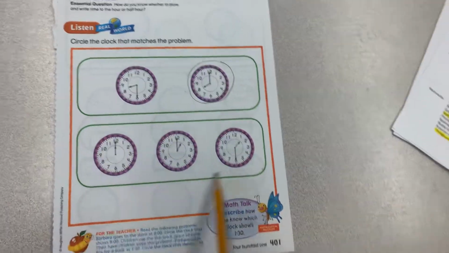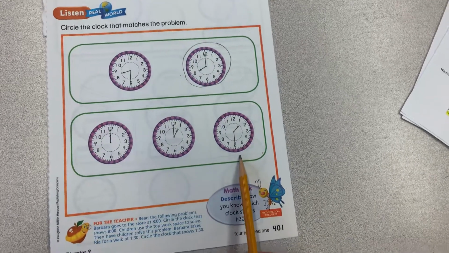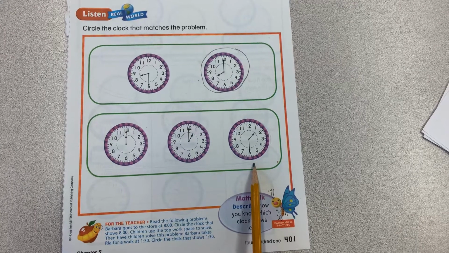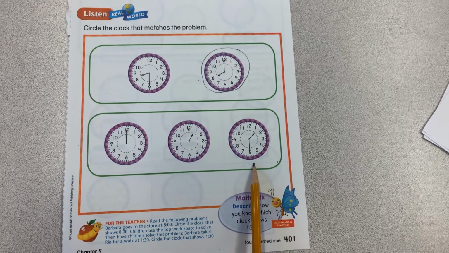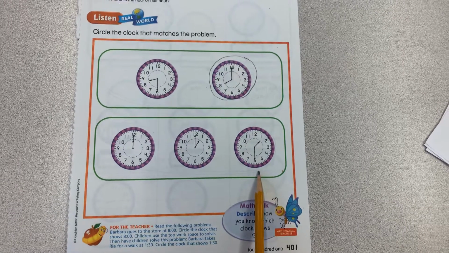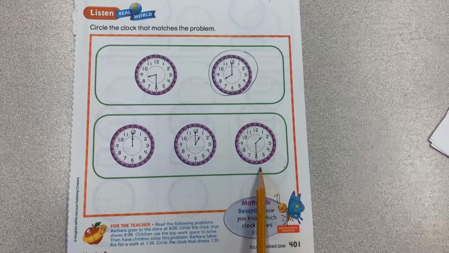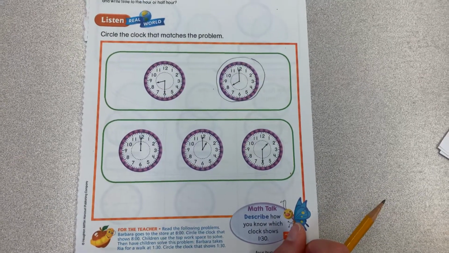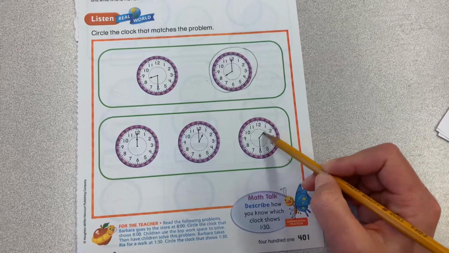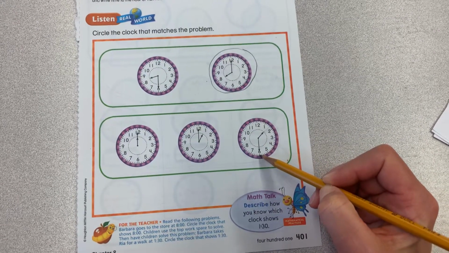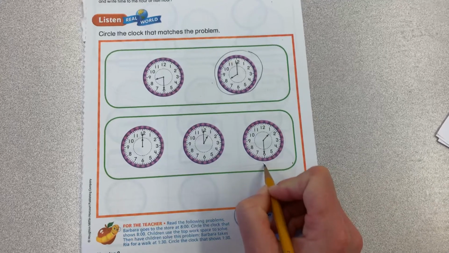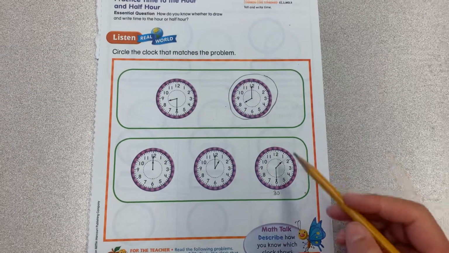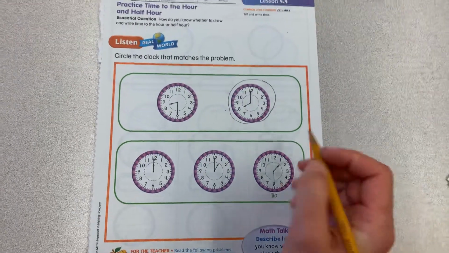Now come to the bottom story. Looking at these three clocks, listen to my story. Barbara takes Ria for a walk at 1:30. Circle the clock that shows 1:30. So 1:30 means I'm looking for an hour hand between 1 and 2. There it is, right halfway. And that minute hand goes down to the 6, because the 6 represents 30, doesn't it? So this looks like 1:30. So I know it's this clock.